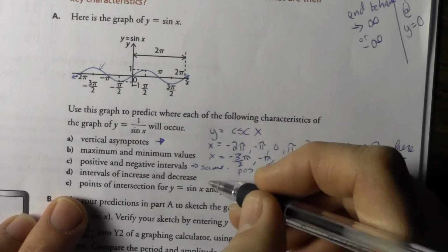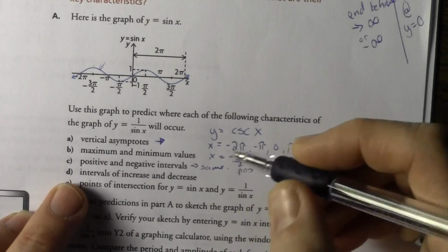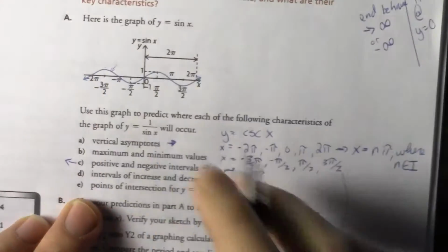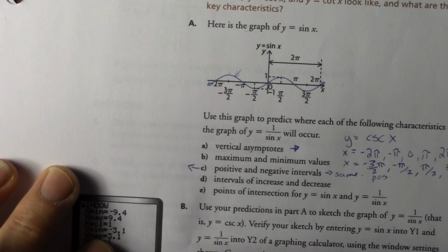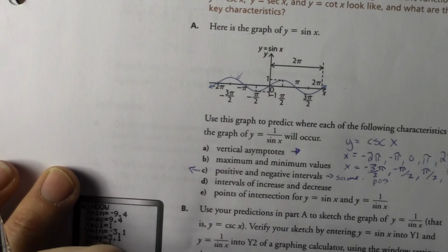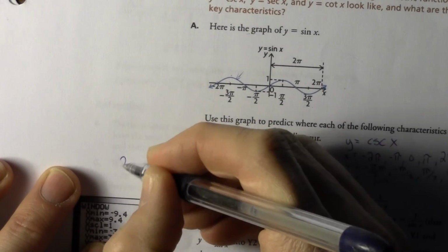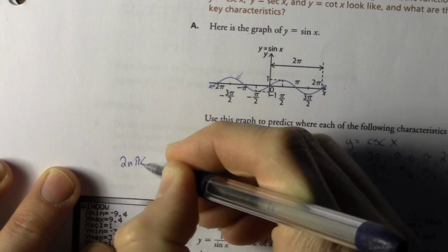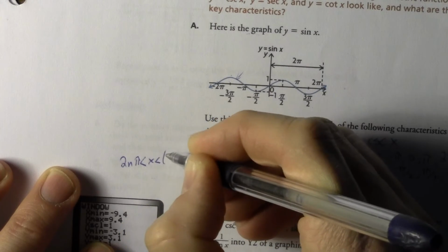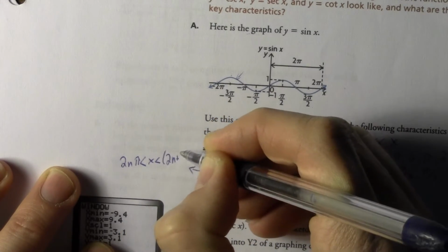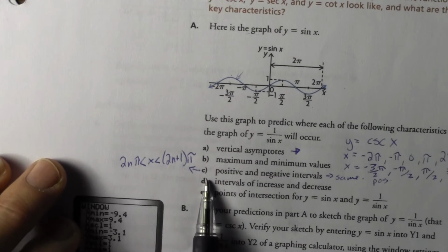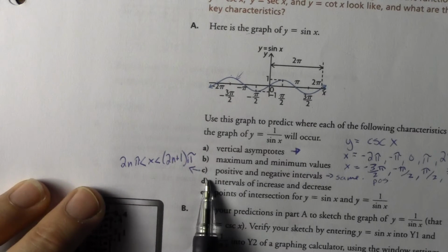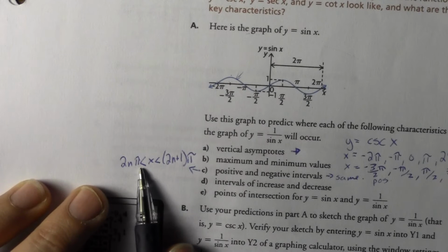Okay, I think I can write one of them here. So 2n pi is less than x is less than, so the graph is positive over this interval.